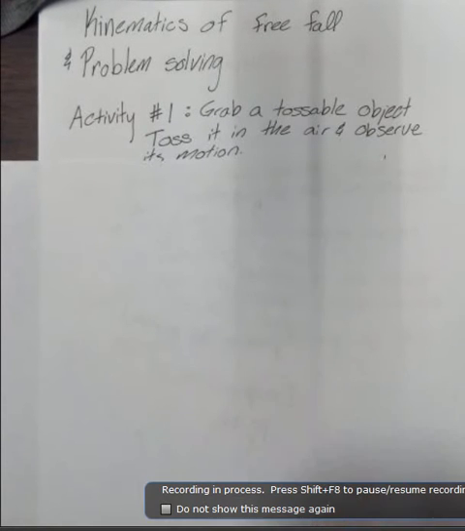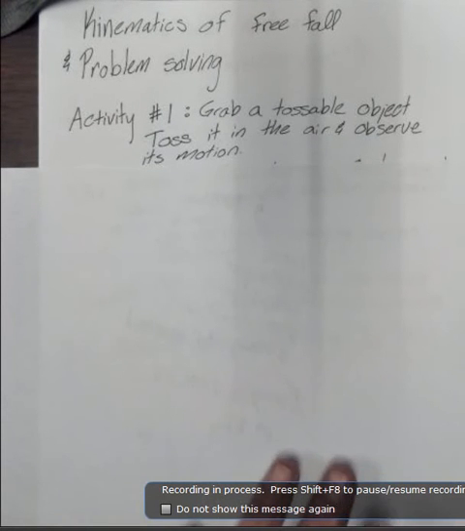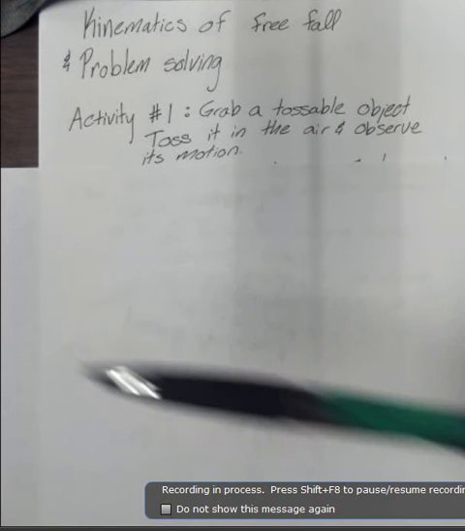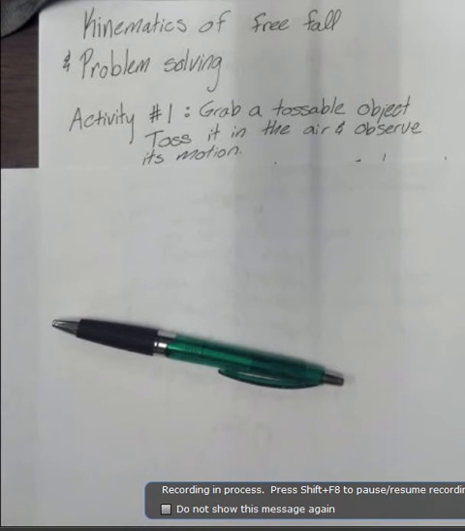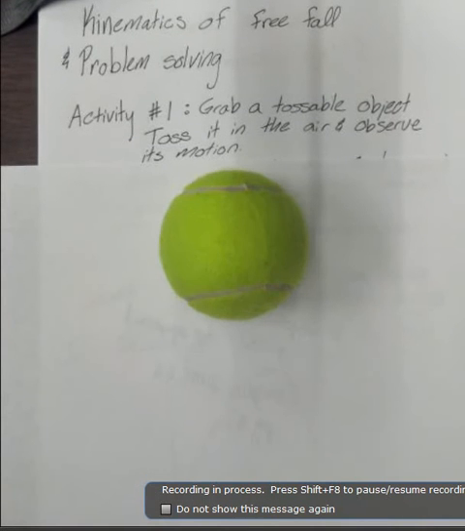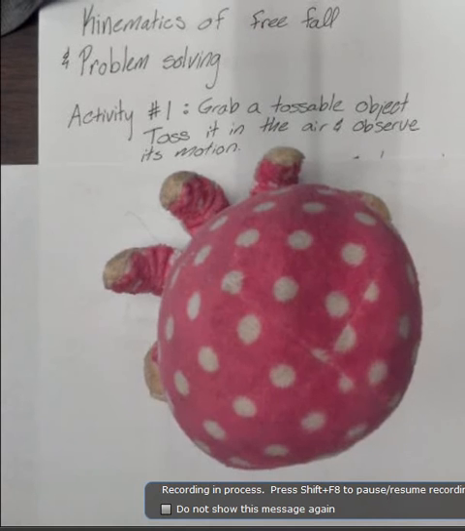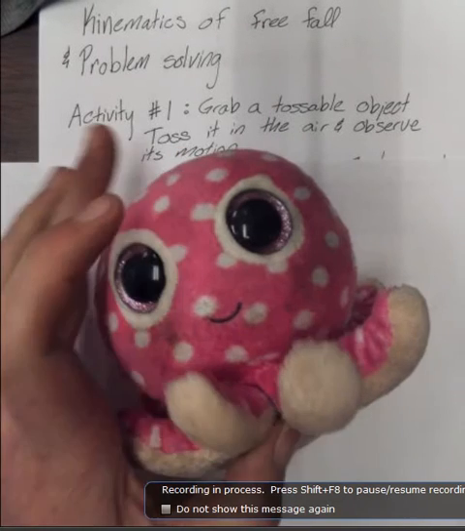I'm going to have you actually do an activity. The activity is to grab a tossable object and toss it into the air and observe its motion. Now, when I say grab a tossable object and toss it into the air, I don't mean any old object. Objects that have pointy ends, probably a bad idea. More like, say, a tennis ball would be a great object, or a fluffy little stuffed animal, preferably an octopus.